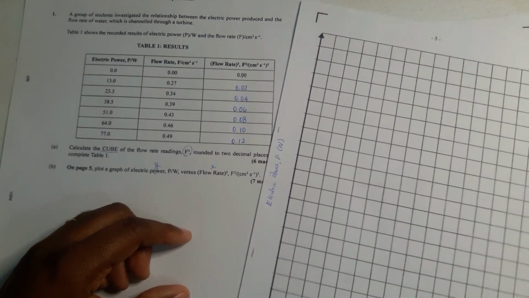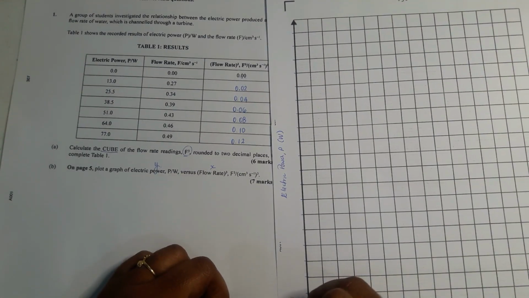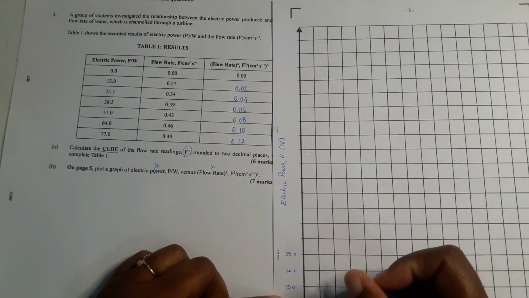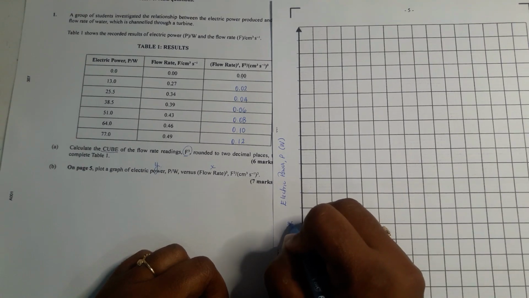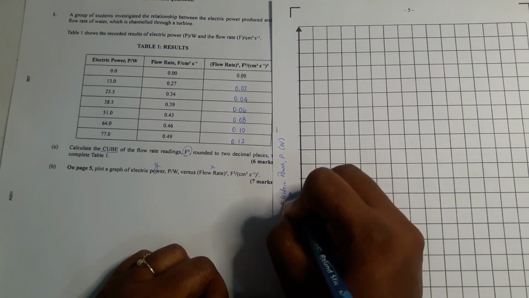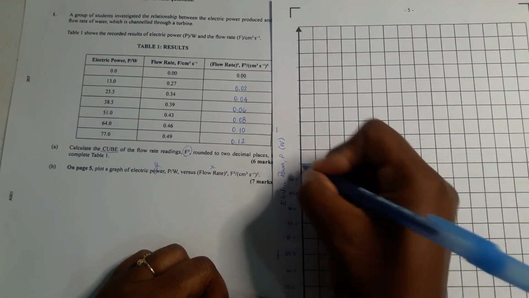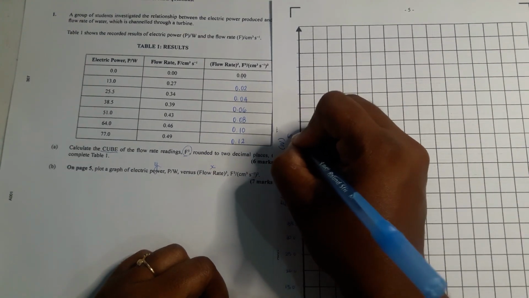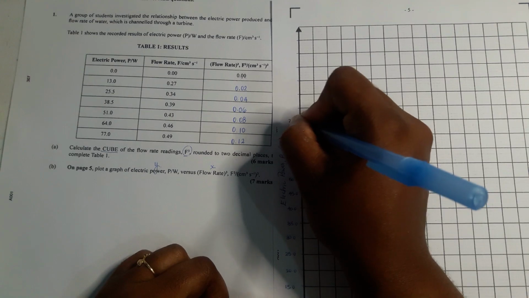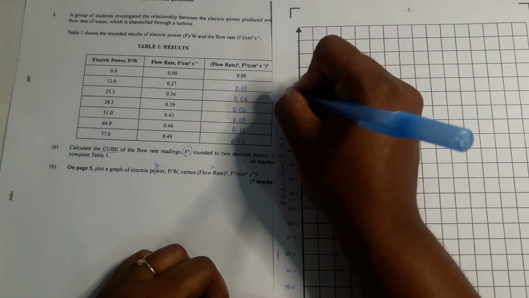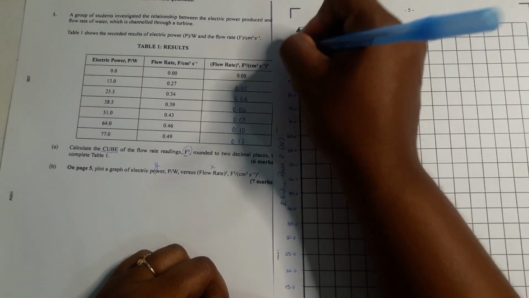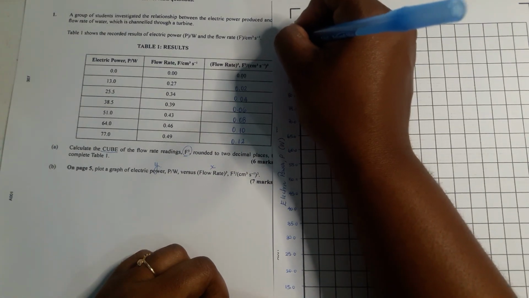So I'm going to put my numbers in. 5.0, 10.0, 15, 20, 25, 30, 35, 40, 45, 50, 55, 60, 65, 70, 75, 80, 85, 90, 95, and 100.